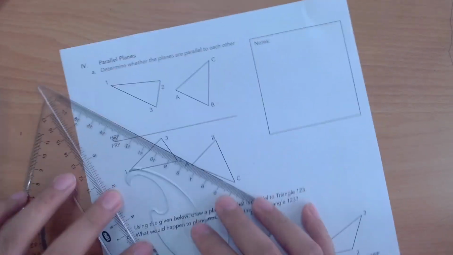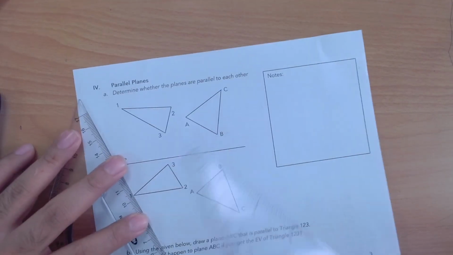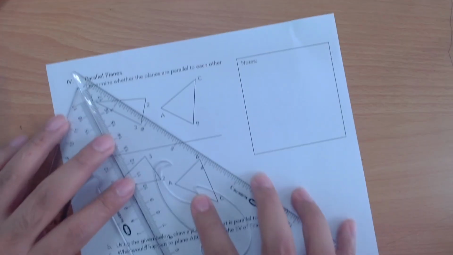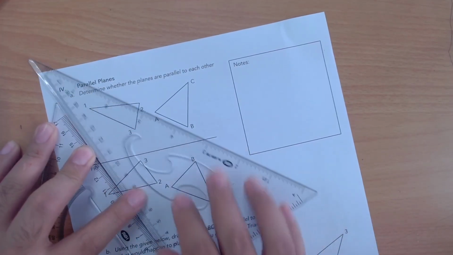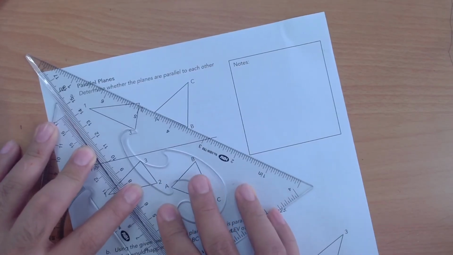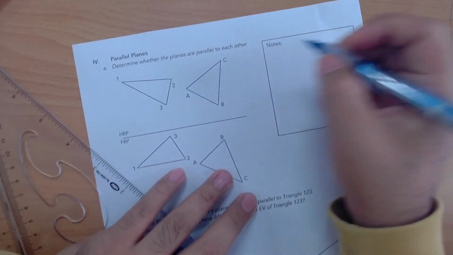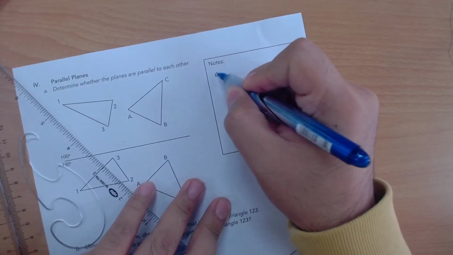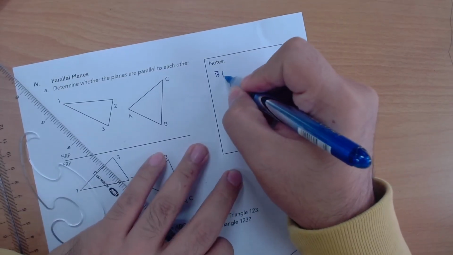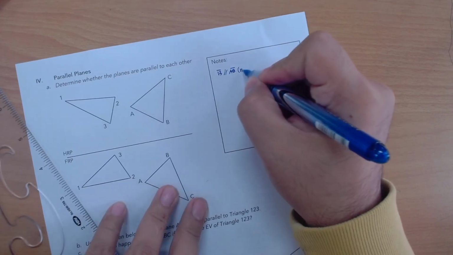I'll choose 1, 3 first. This 1, 3. And it happens that 1, 3 is convenient, because if you look at it, 1, 3 is conveniently parallel to AB. This one. AB. Right? And let's try to write that down. So, our first one, I'll write it here in the notes portion. So, 1, 3 is parallel to AB in HRP.